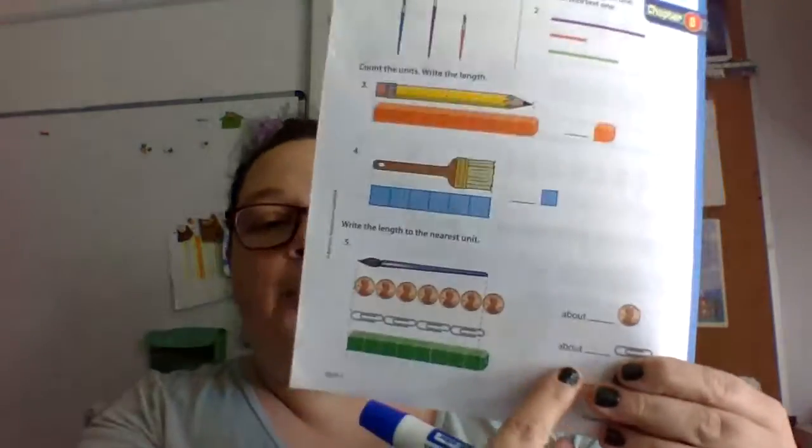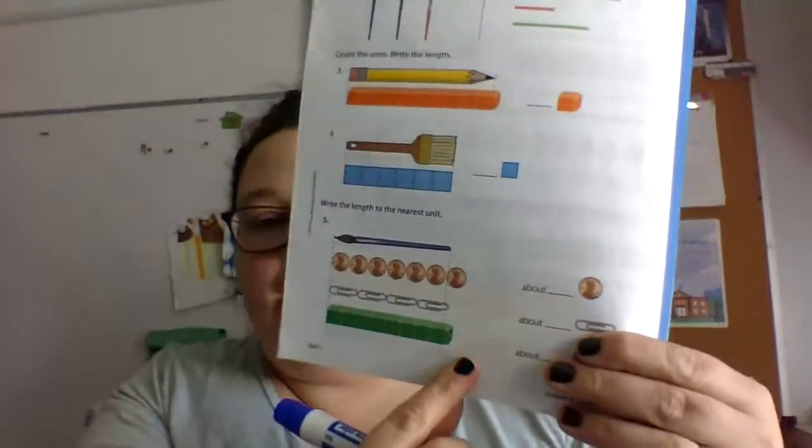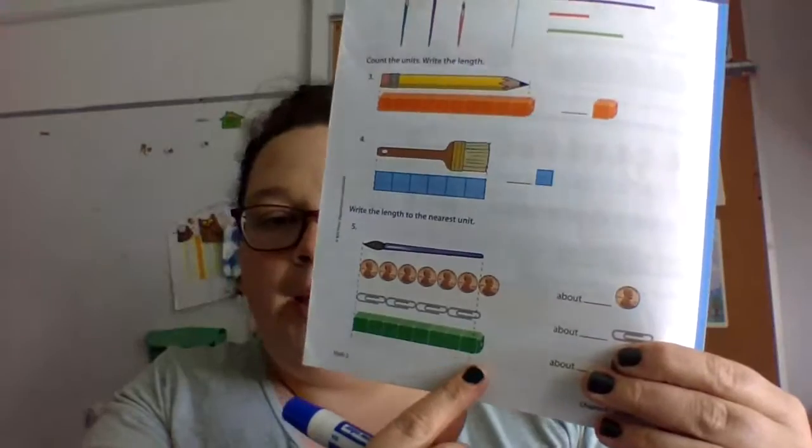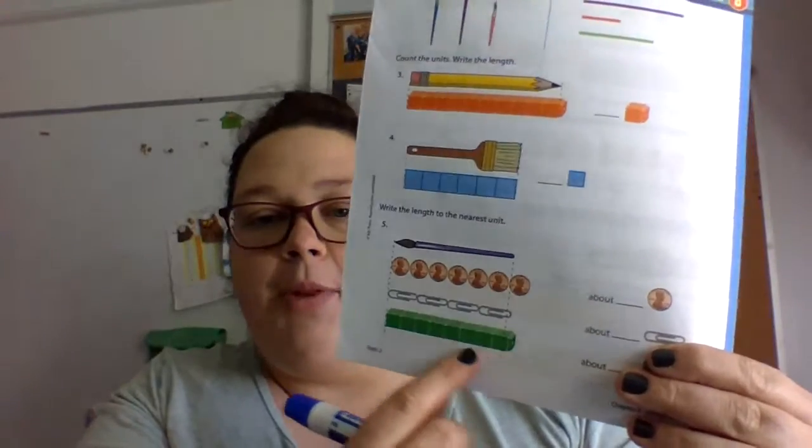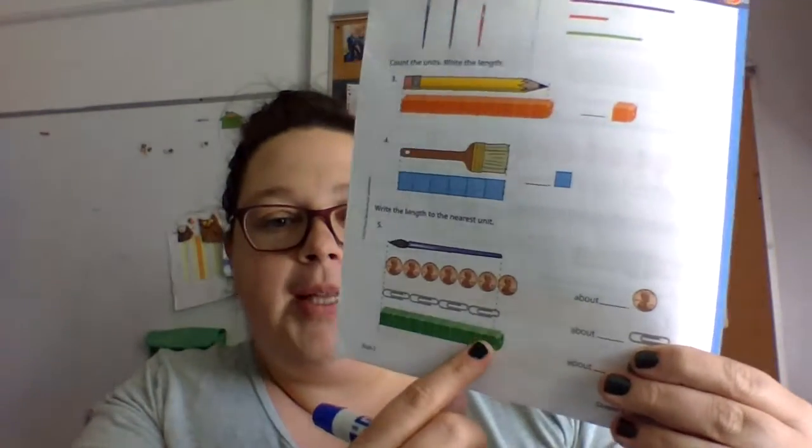And then about means estimate. So I don't want you to write, like right here, I don't want you to write half of a block. I just want you to say about this many blocks, okay? So if it's close to the end, that means it's probably about 8 versus if it was right at the edge of the other side and it was only 7, like a little more than 7. So just make sure you're picking those right ones.